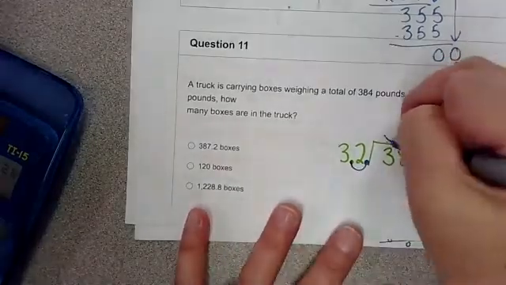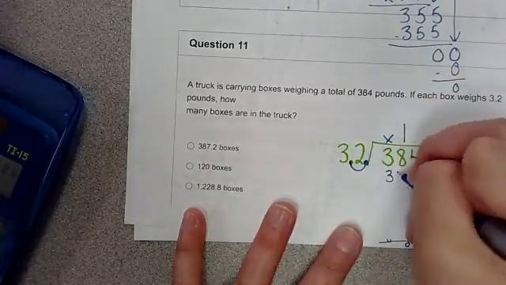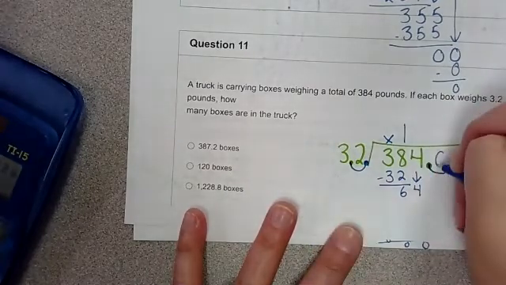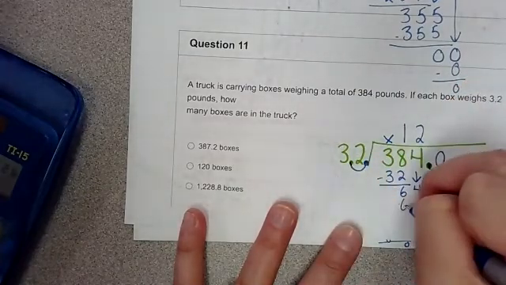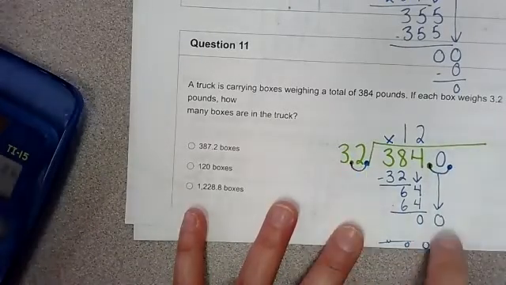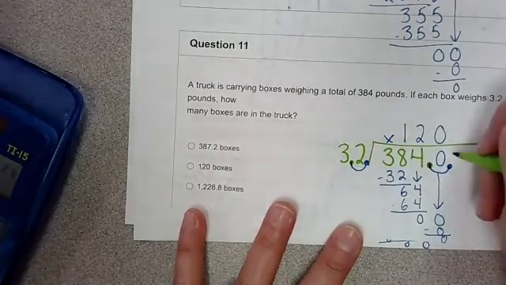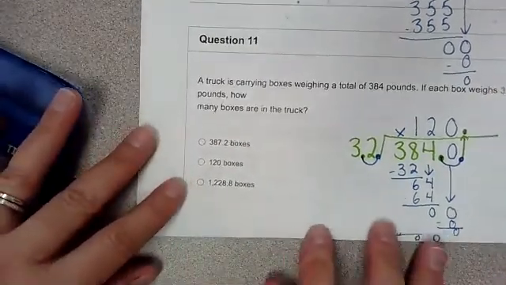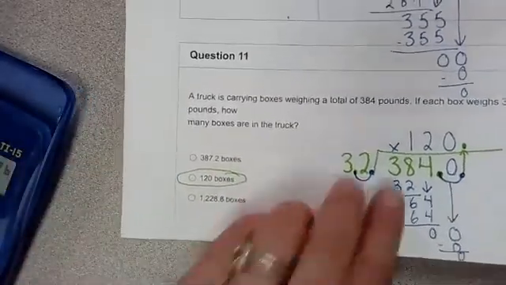How many 32s are in 3? None. How many 32s are in 38? 1. 1 times 32 is 32, and when I subtract, I get a 6. Then bring down the 4. Oh, this is easy. Oh, sorry, I forgot to put my 0 there. How many 32s are in 64? There are 2. 2 times 32 is 64. When I subtract, I get a 0. Don't forget to bring down the 0 and play with it. How many 32s are in 0? There are 0. 0 times 32 is 0. Subtract, you get a 0. Take your decimal on an elevator ride. So how many boxes are in the truck? There are 120. Okay, and then we got one last one.